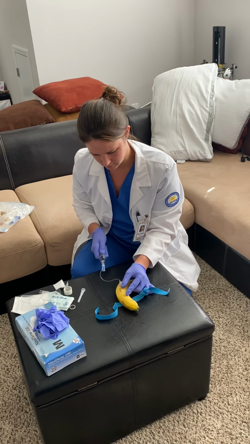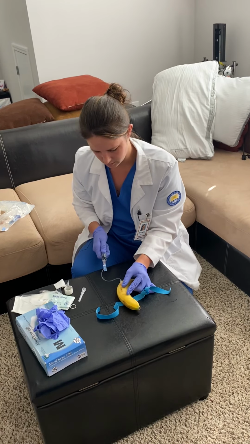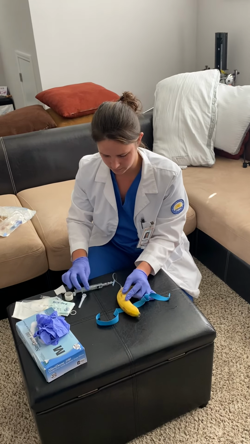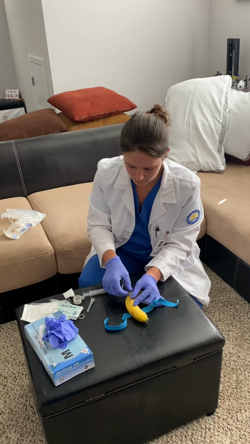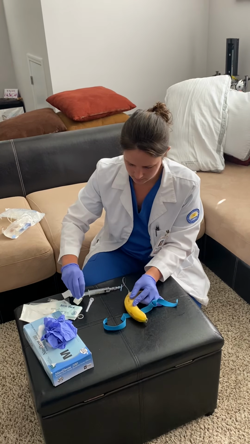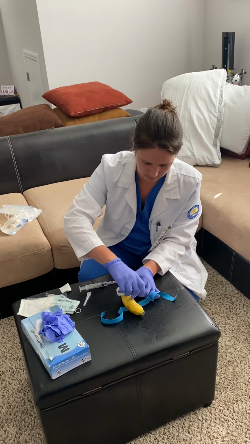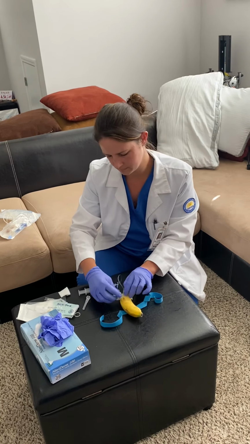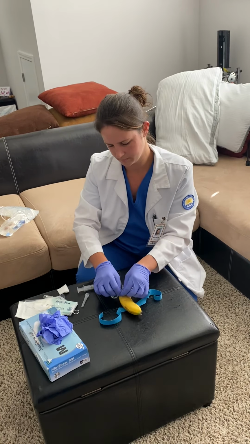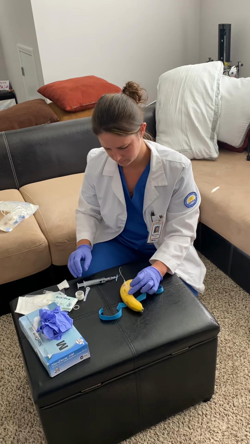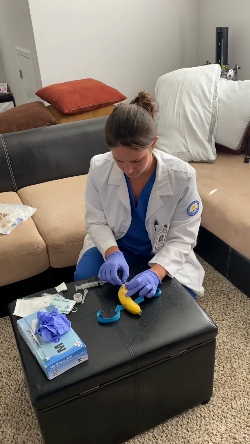And there it is. Good. You're going to go ahead and flush, and the vein is patent, so we know we have a good placement. I'm going to take my tape here and anchor the catheter. Putting pressure above.